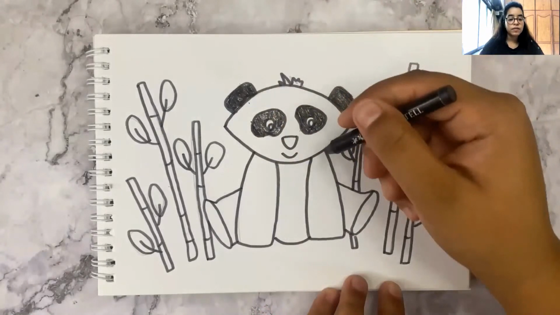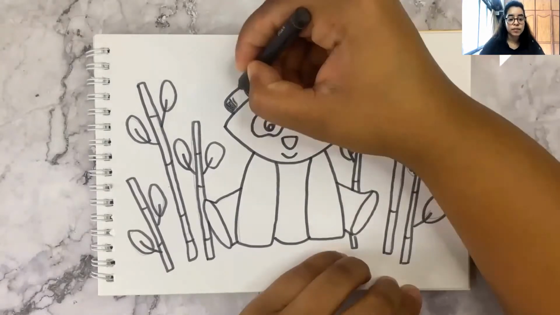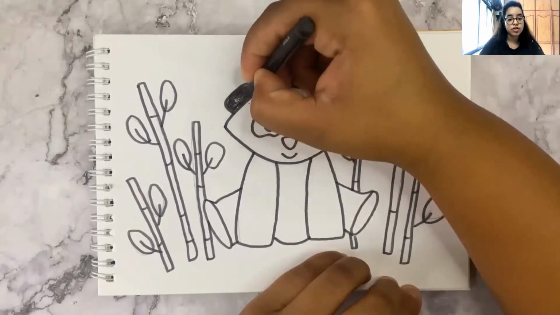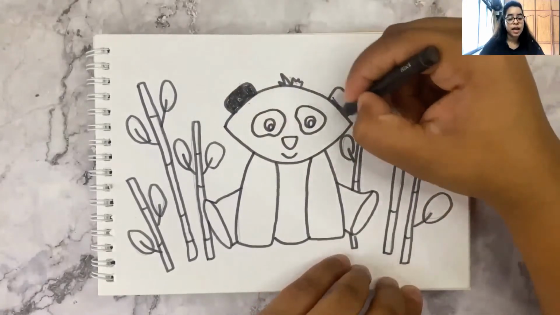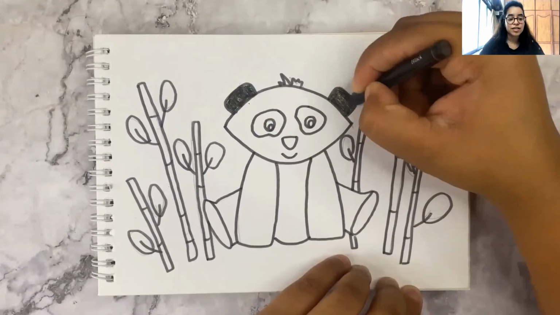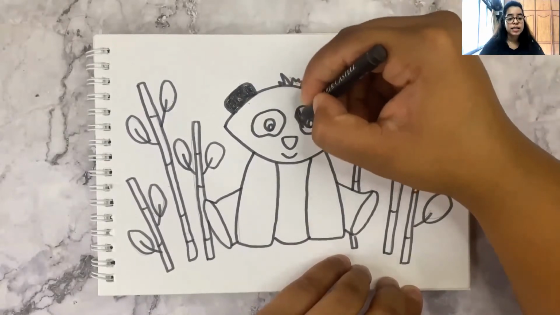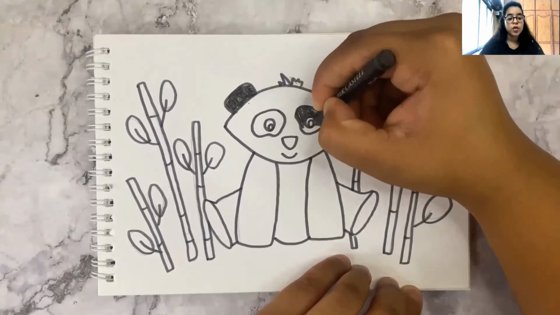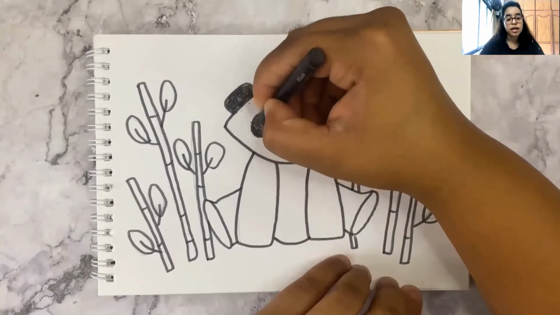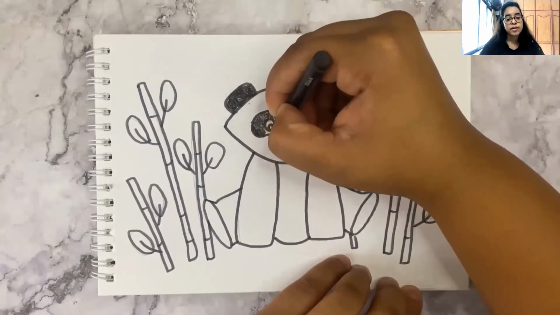So we have added colors to the ears and the eyes by now. In case you haven't followed it, I'm repeating it especially for you. Please have a look at your screens if you have missed anything. I start by using a black wax crayon and I'm adding black color to the ear section of the panda. Then I move towards the eyes. I add color only around the tiny circle, not inside the tiny circle. Similarly for the other part.